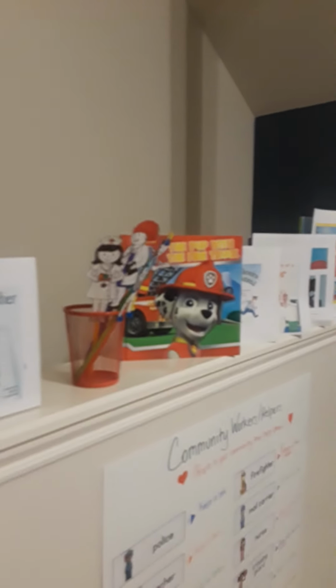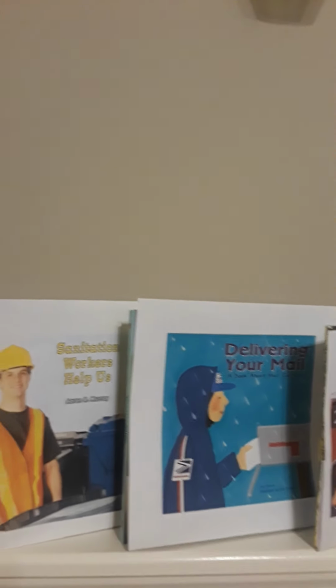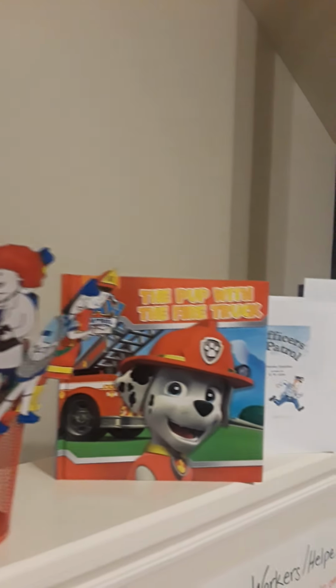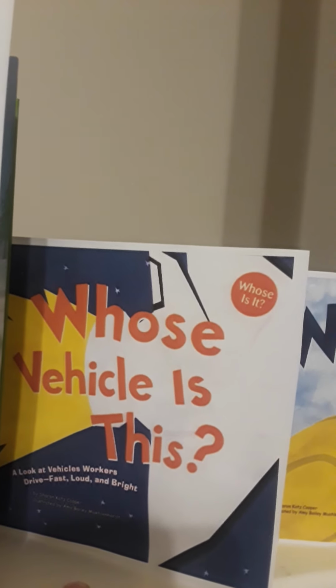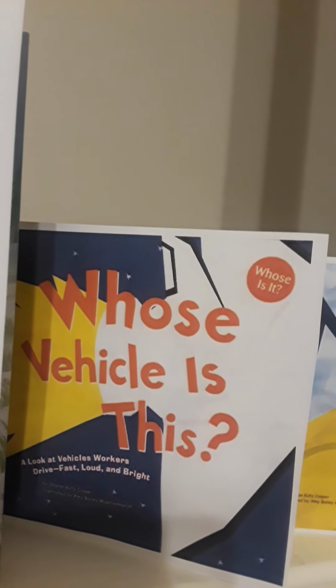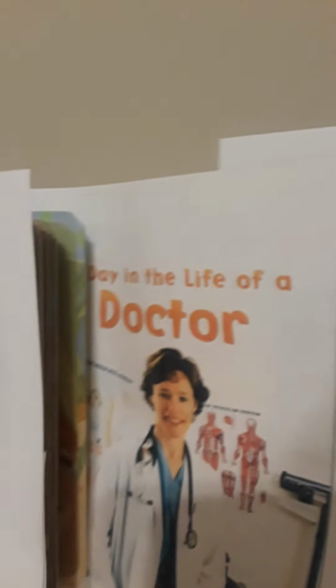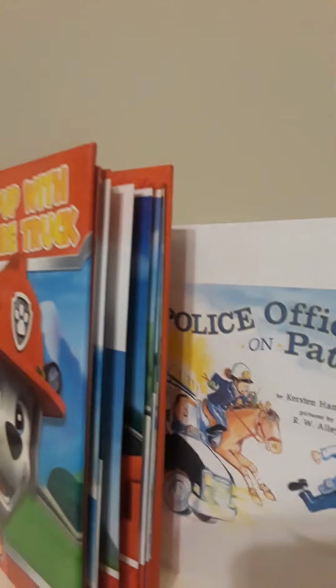The third section of my center is our reading section. So books have been placed on top of the shelf, different books, where the students can either look through them or read them. These books were chosen because they're appropriate to what we've been learning. Whose hat is this? Kind of links into the paper hats. Whose vehicle is this? Links into our transportation that's available in the community roadmap. And then these books are just more information, like I said, on the types of community workers that we've been learning about.